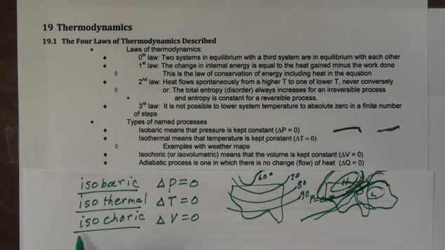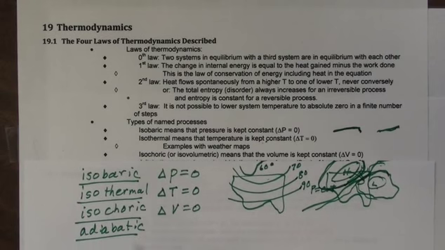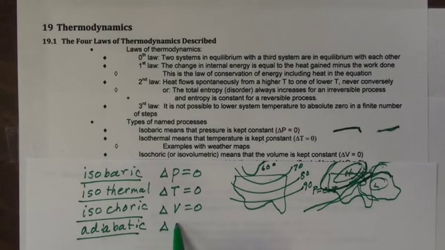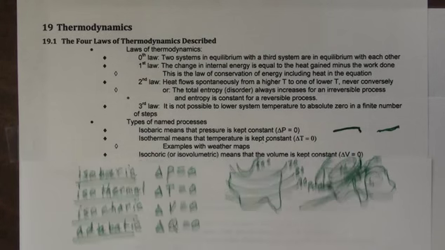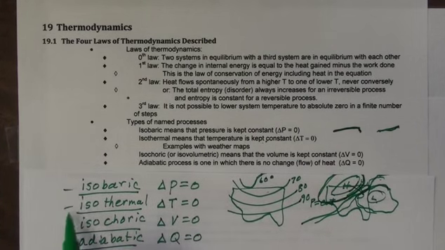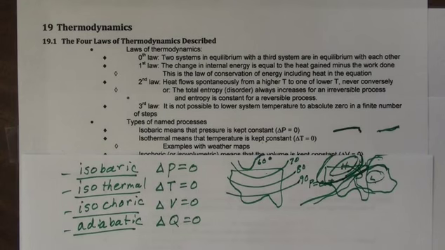Finally, the last one we need here is what we call an adiabatic process. And an adiabatic process is one where the change in the heat is equal to zero. In other words, there's no change of heat, there's no heat that enters, and there's no heat that leaves the process. And these are the four terms that we'll use again and again. Same pressure, isobaric; same temperature, isothermal; same volume, isochoric; and same heat, adiabatic. In other words, heat doesn't enter or leave the system. The volume doesn't change, the temperature doesn't change, the pressure doesn't change.